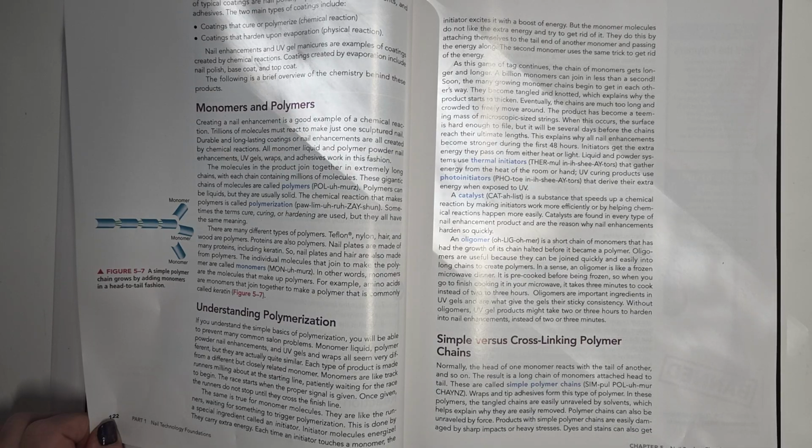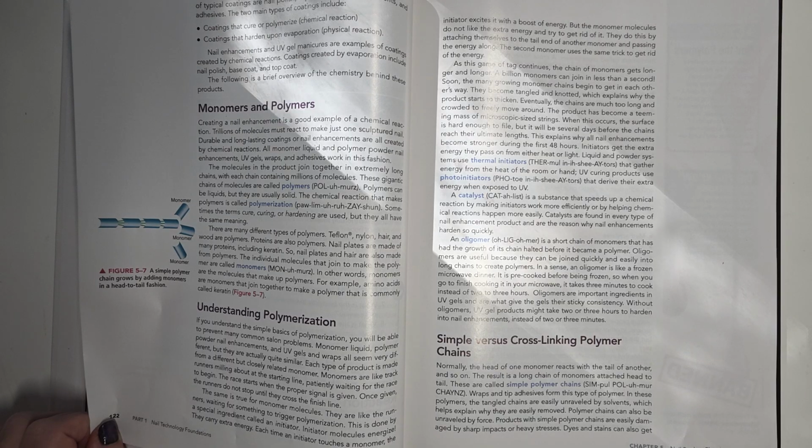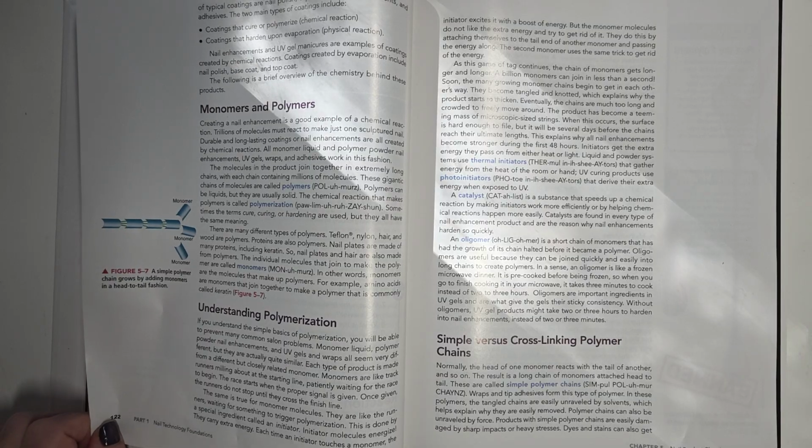Initiators get the extra energy they pass on from either heat or light. Liquid and powder systems use thermal initiators that gather energy from the heat of the room or hand. UV curing products use photo initiators that derive their extra energy when exposed to UV. A catalyst is a substance that speeds up a chemical reaction by making initiators work more efficiently or by helping chemical reactions happen more easily.